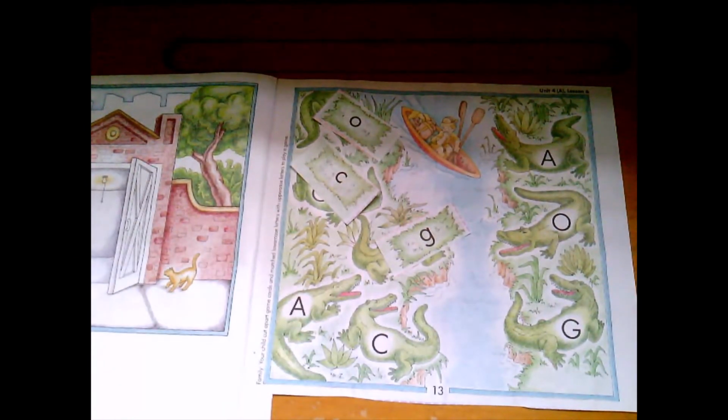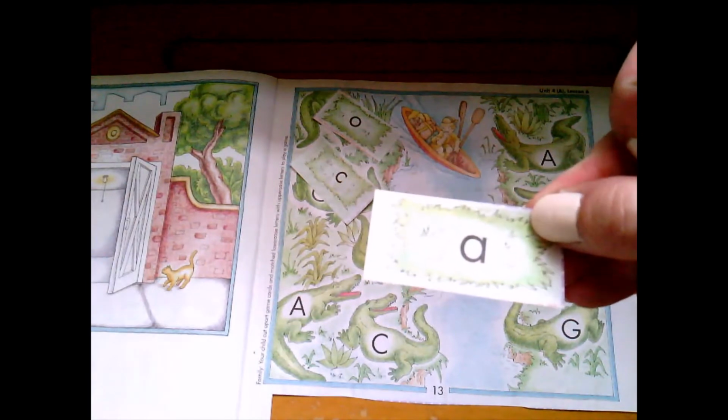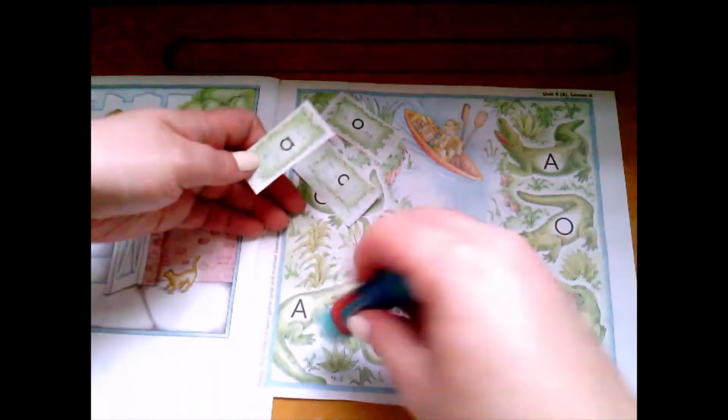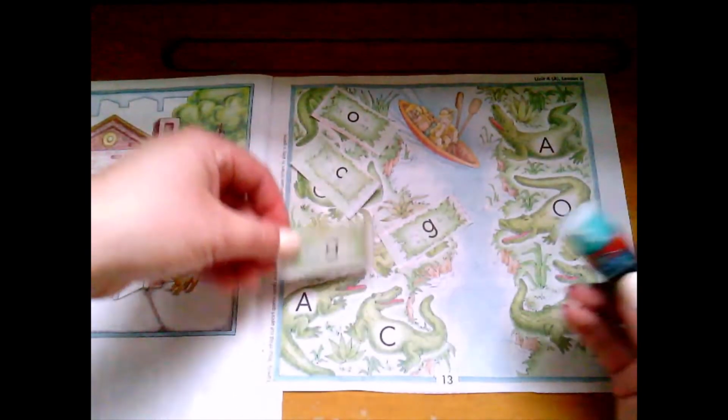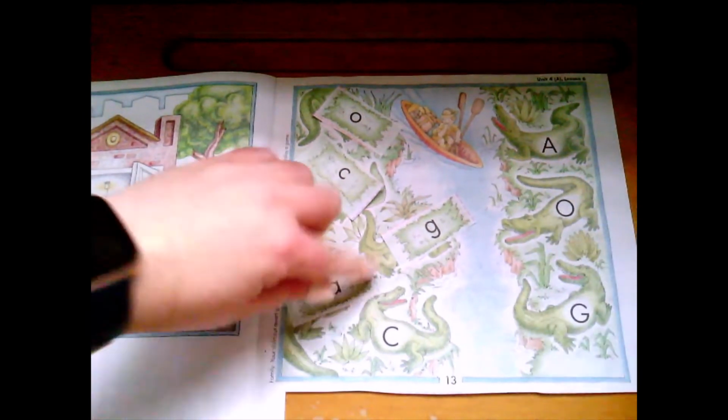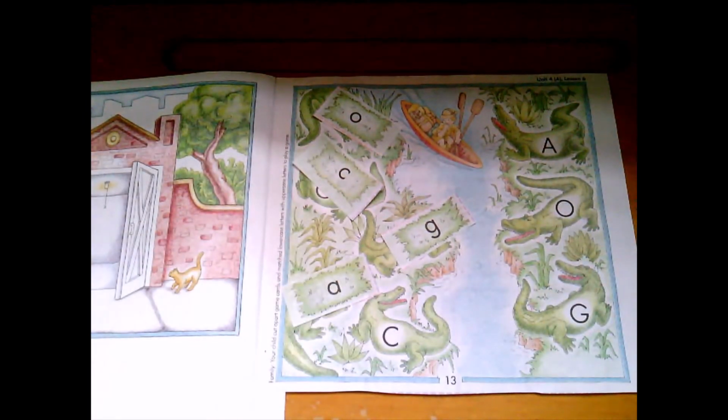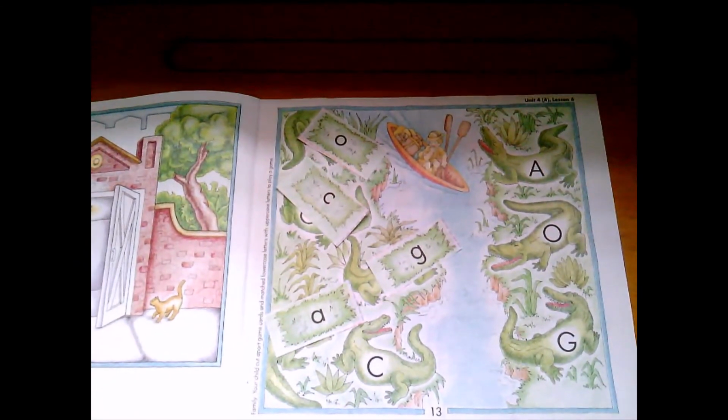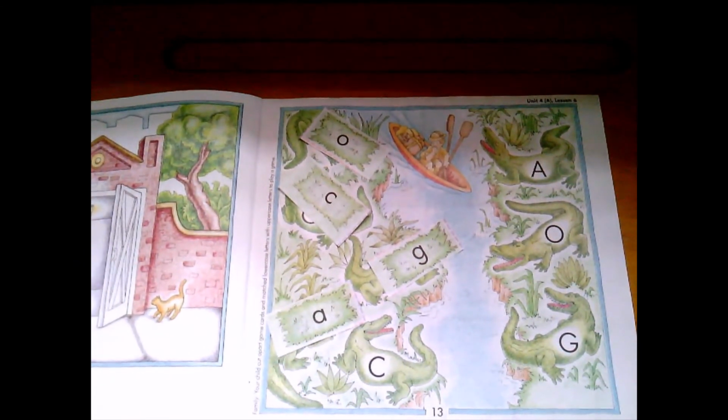So we need a lowercase a. Is this a lowercase a? Yes. Finally, I got one right on the first try. I think that you could probably finish the rest on your own. Say the name of the letter and the sound that the letter makes as you're gluing the letters down, and then we can check when you're all done.